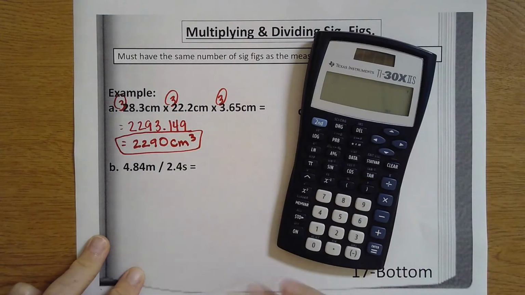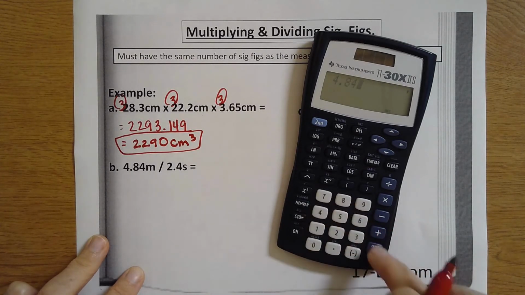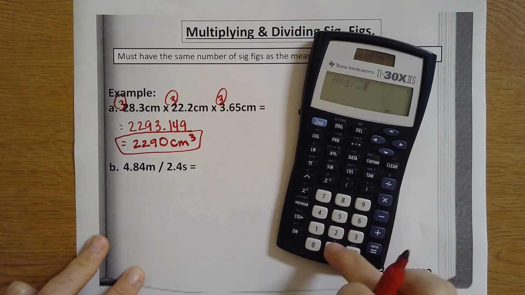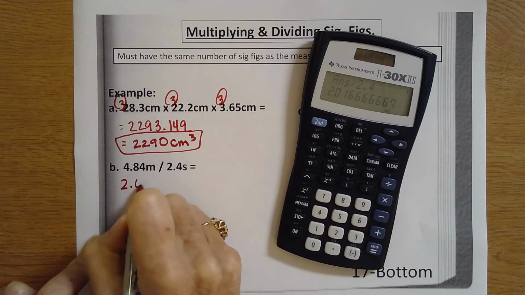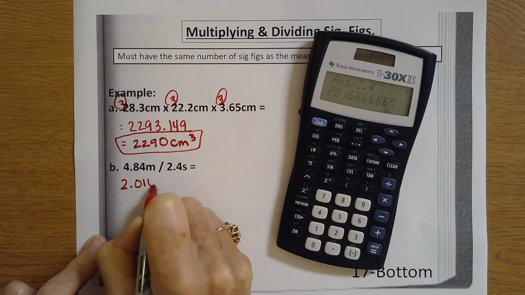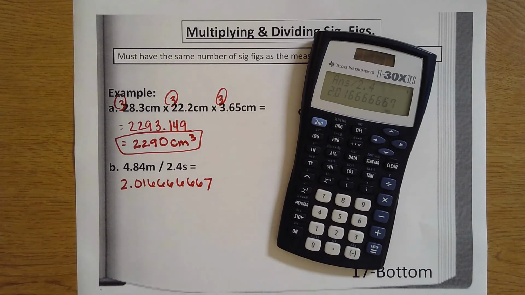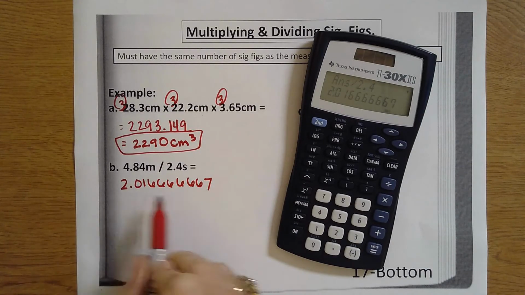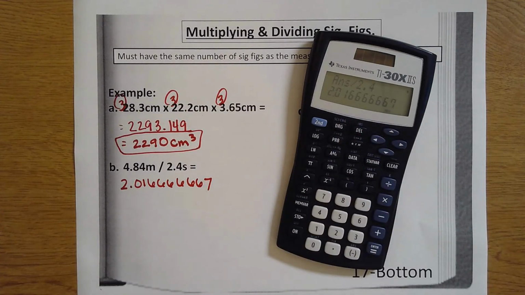Example B is a division, so 4.4 divided by 2.4, and I get 2.01, a lot of 6s and a 7. Now, I'm not going to report all of this. I just wrote it down from my calculator. Eventually, you'll just do this from your calculator, but as I'm instructing you, I'm not going to do that yet.